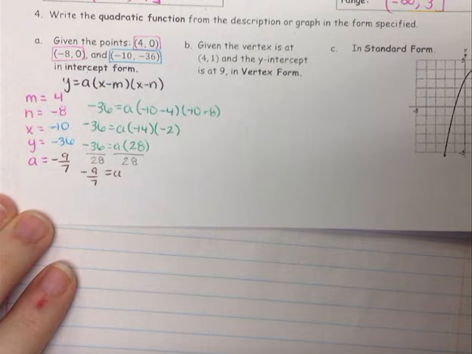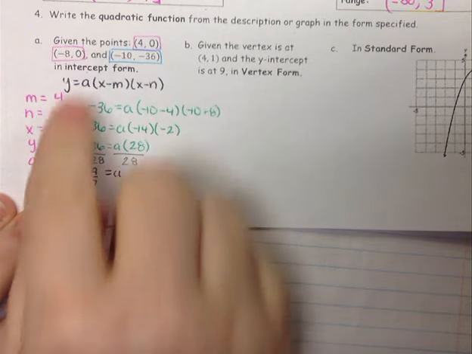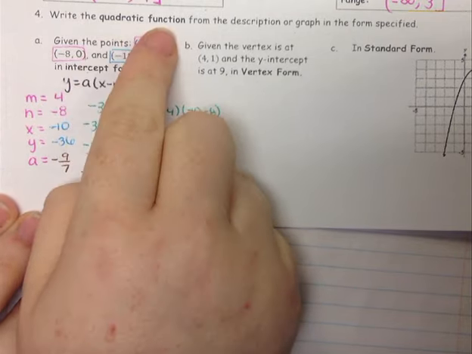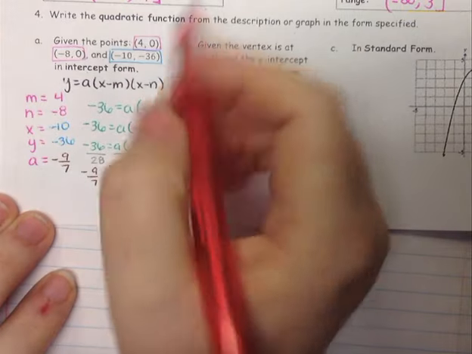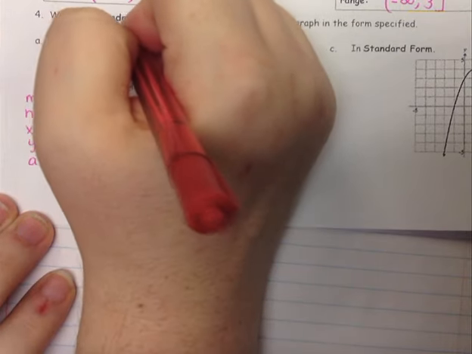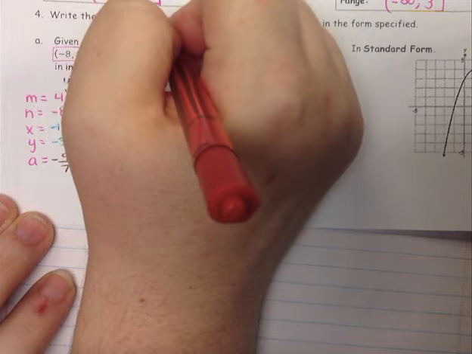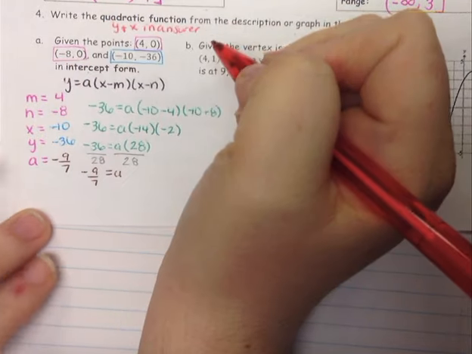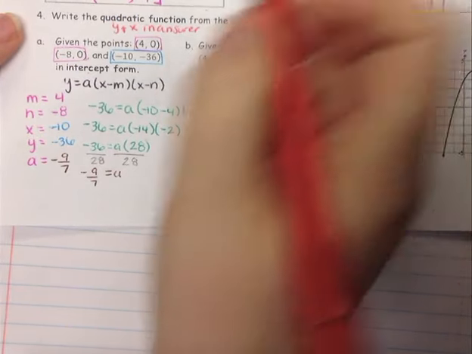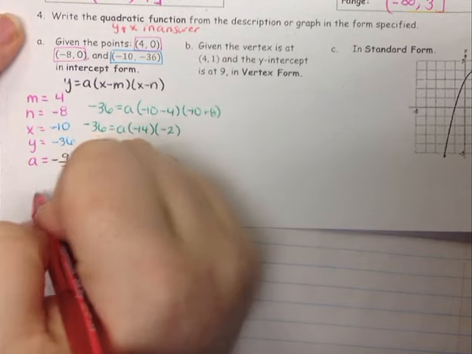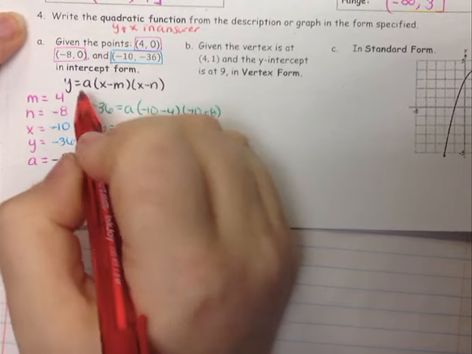Now that we have all of the pieces, we can put this back into actual intercept form, writing the actual function. Functions will have y and x in your answer. So we're going to have the letters y and x. Those will not be numbers. So y will be a letter, equals. a will be a number.